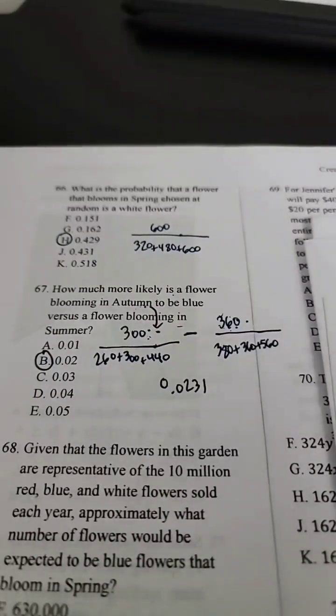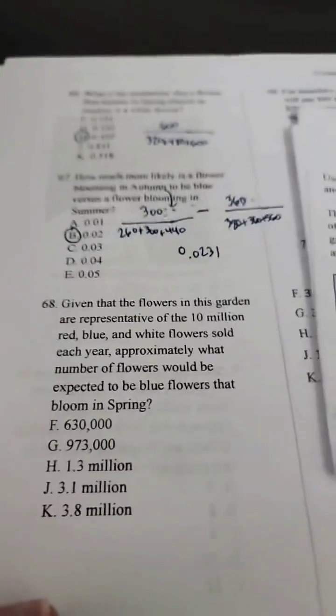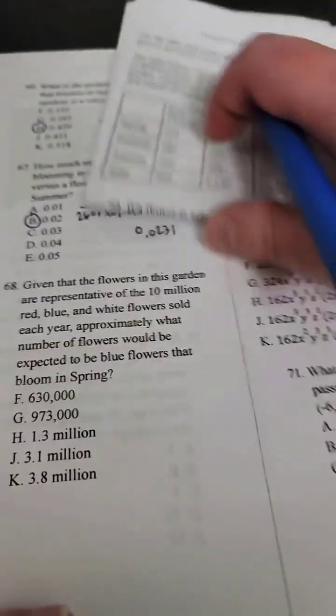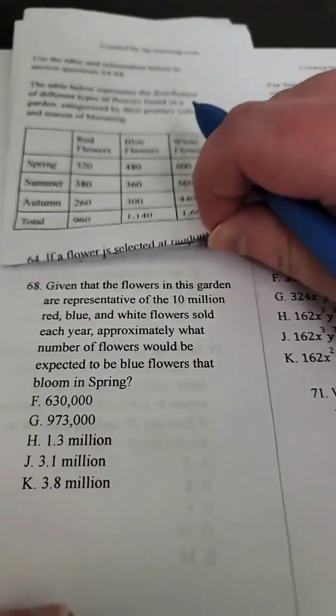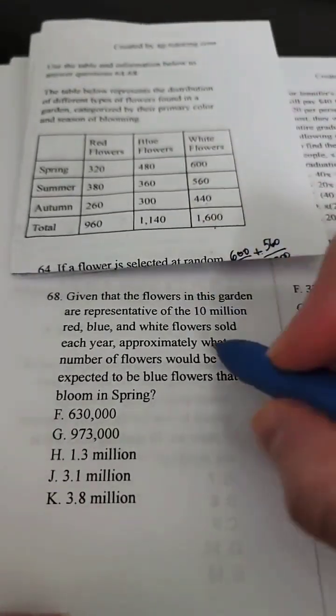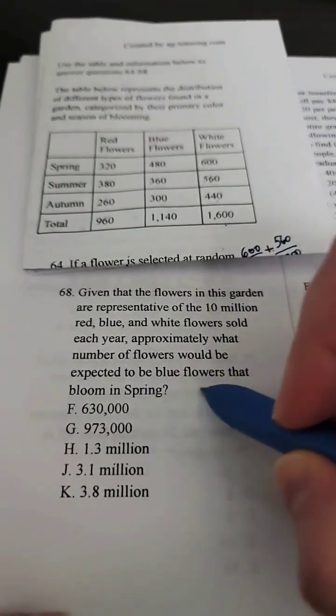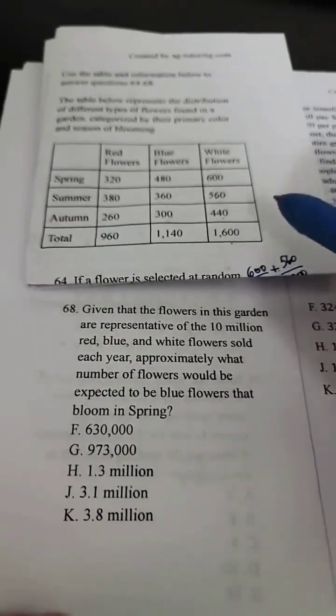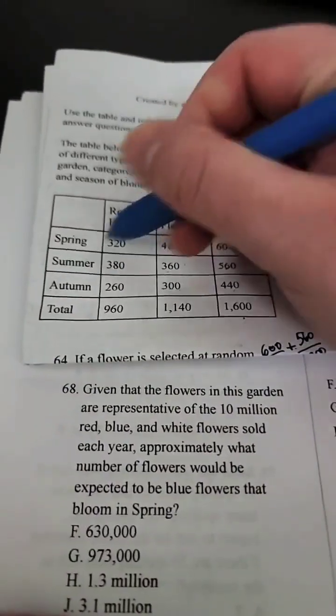Yes, that's good. Okay. So then let's go to number 68. So it says, given that the flowers in this garden are representative of 10 million red, blue, and white flowers sold each year, approximately what number of flowers would be expected to be blue flowers that bloom in spring? So we want blue flowers that bloom in spring. So we're talking about blue flowers in spring.